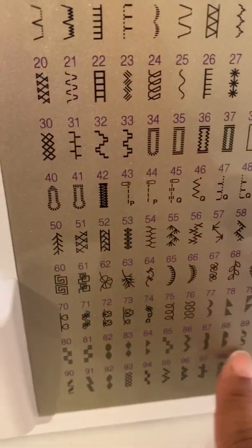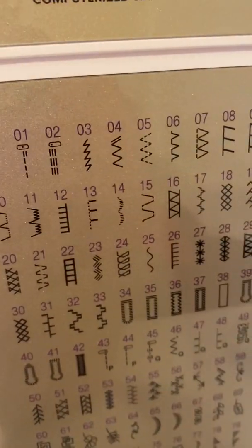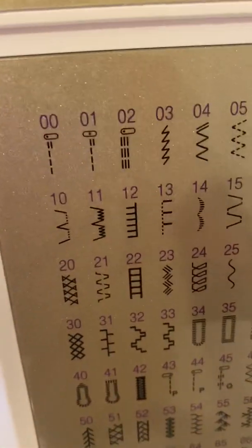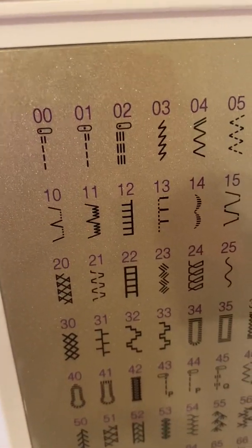Now on here, we have 99 different stitches that this particular machine does, but in all actuality, I probably only use 4 or 5.